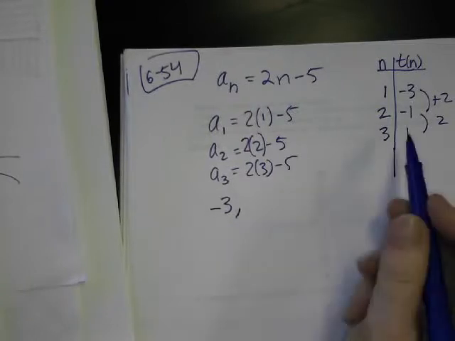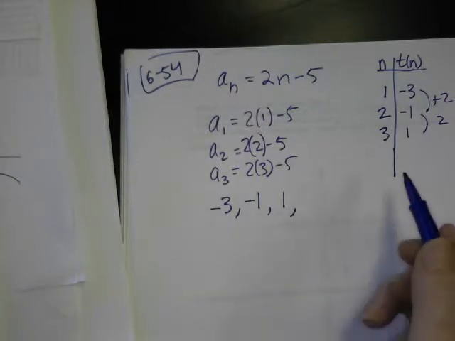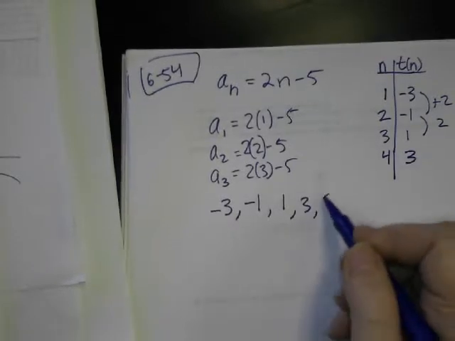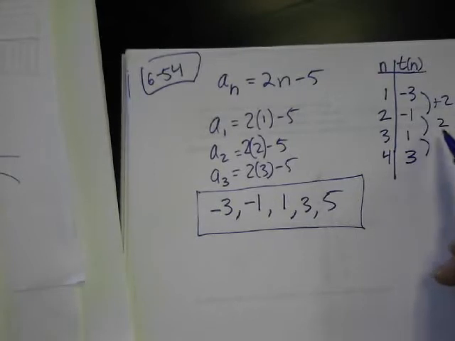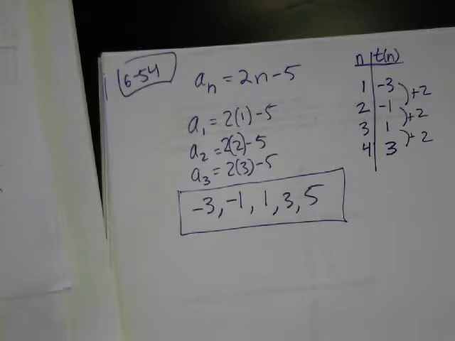So this is the first term, this is the second term, this is the third term. The fourth term would be, now we can just add 2 each time, can't we? What's 1 plus 2? 3, 4, 5. Those are the first 5 terms. But I like to use a table just because I think we're familiar with tables, and it makes it a little easier to figure out. And let me check it and make sure it's right, because that was letter A. 6-54, A, yes, we're right.